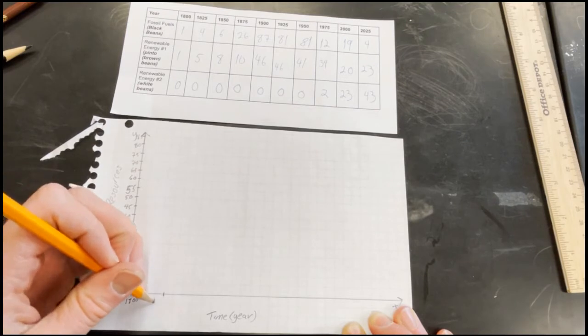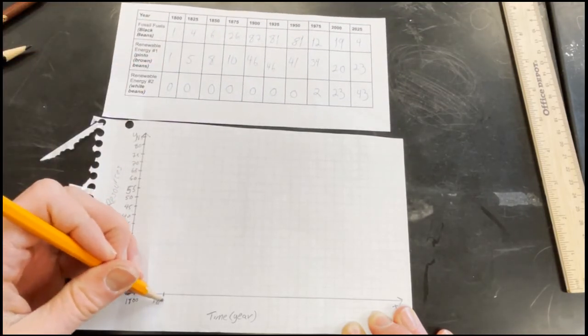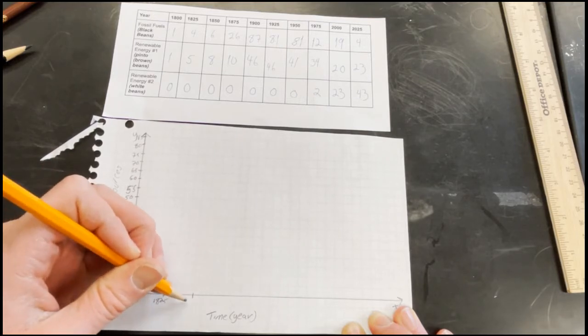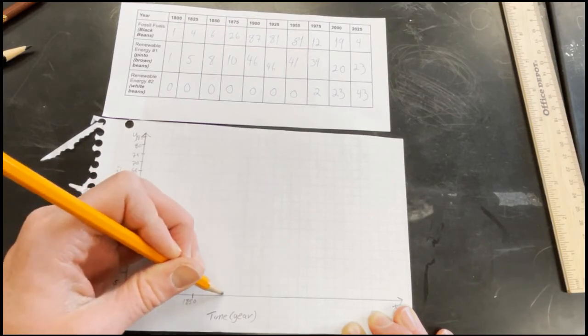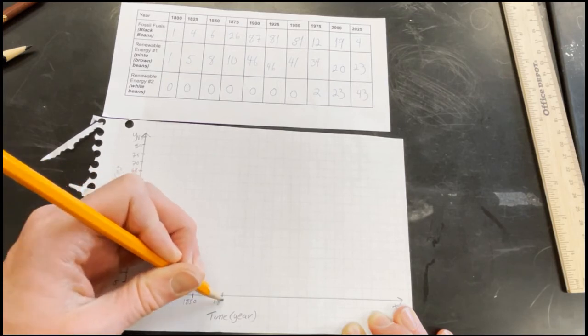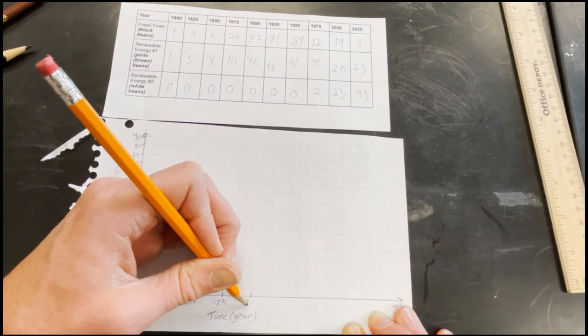So we have 1800. The next one is going to be 1825. So I've got 1825. Then skip another 3. Keep it nice and even. We're going to have 1850. 1, 2, 3. It's going to be 1875. So next year, 1900.